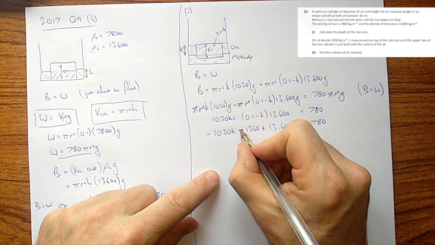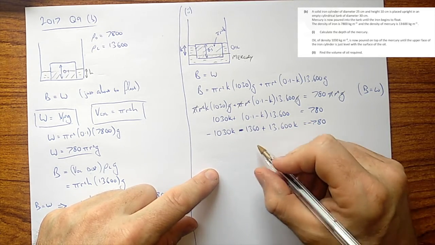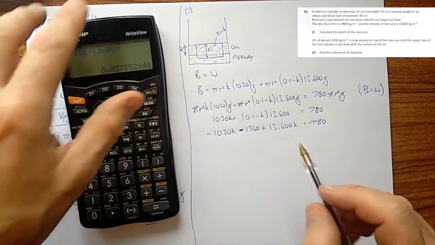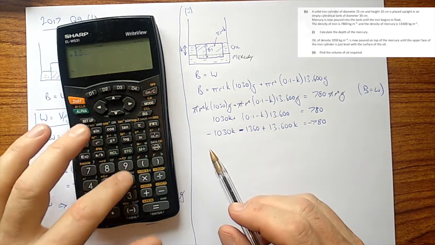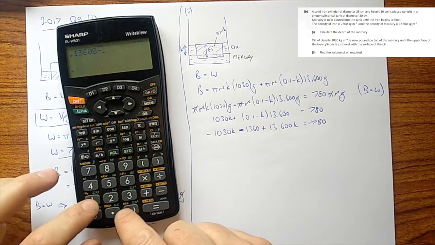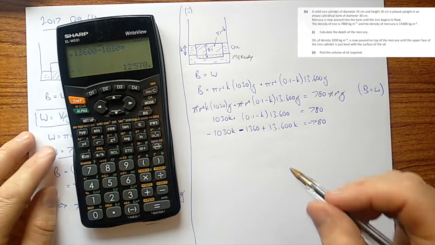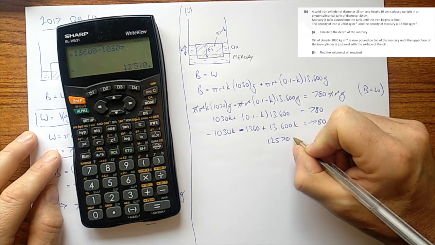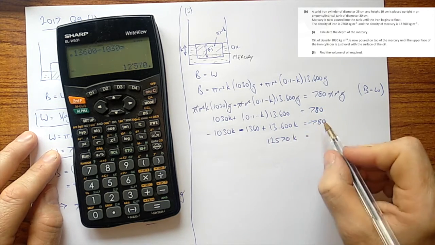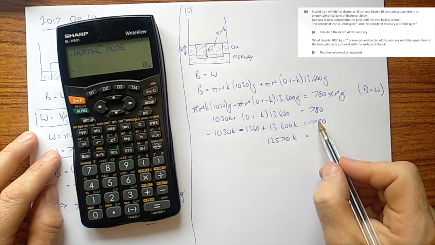So that ends up with 13,600 minus 1030, which is 12,570, and that is minus 780.